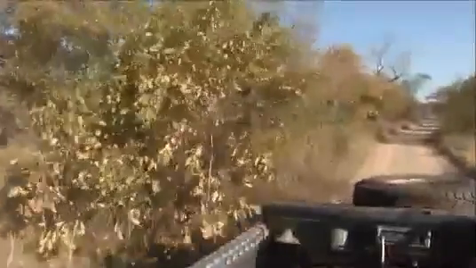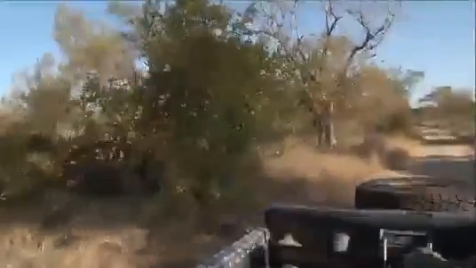Might have to double back if we don't get anything crossing north here. Head all the way back down Weaver's Nest.